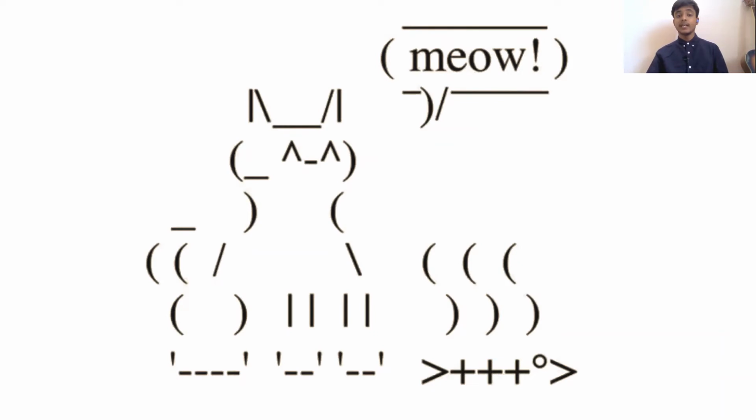If you are printing anything using only text characters, as you can see on the screen, the cat is printed using only text characters like backslash, brackets, and caps. So if you are printing anything using only text characters, then that is ASCII art.